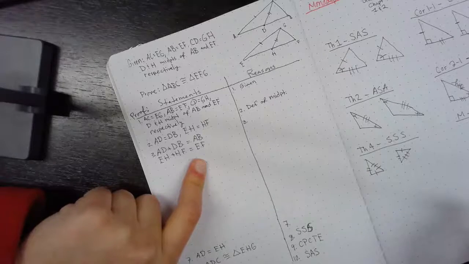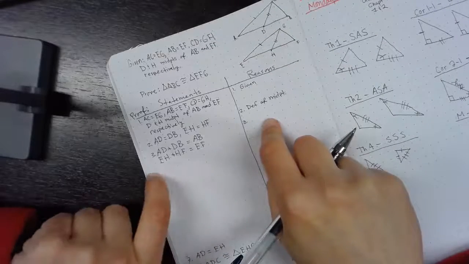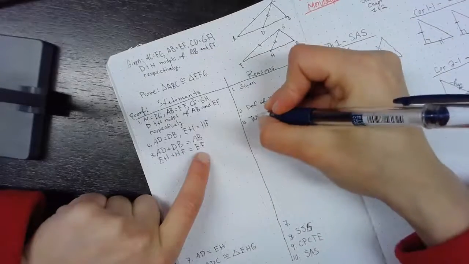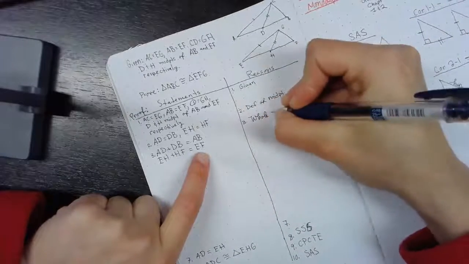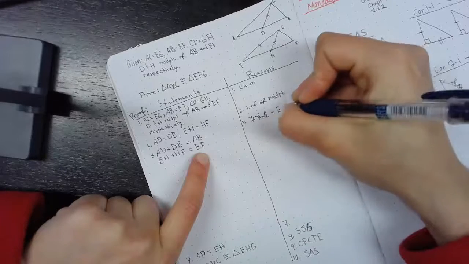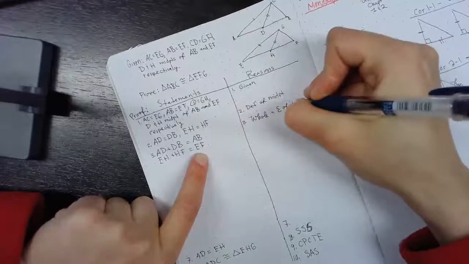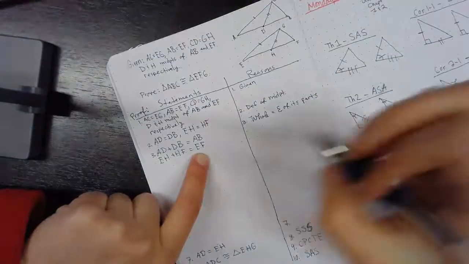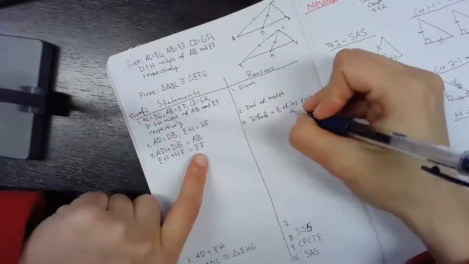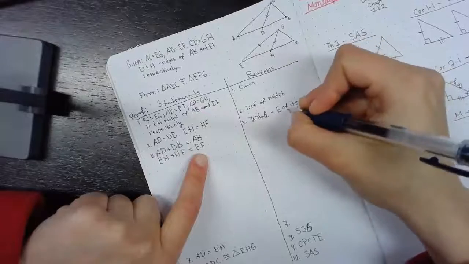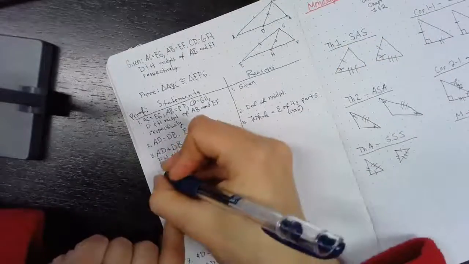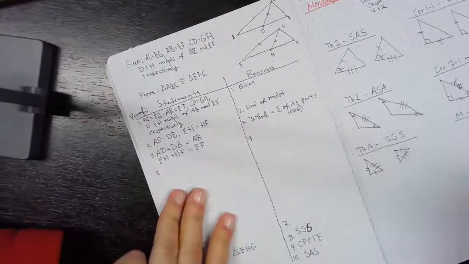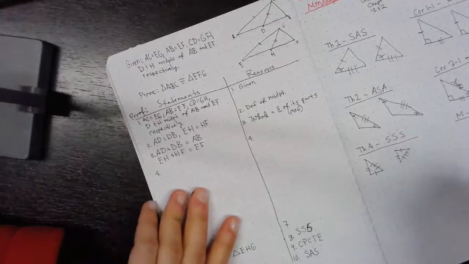First, what's our reason for that? The whole is equal to the sum of its parts. Does anyone remember what axiom that is? That would be axiom number 6. Bonus points if you remember that. Okay, step 4.